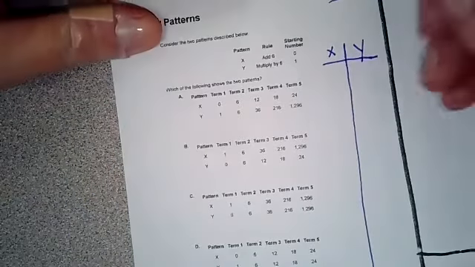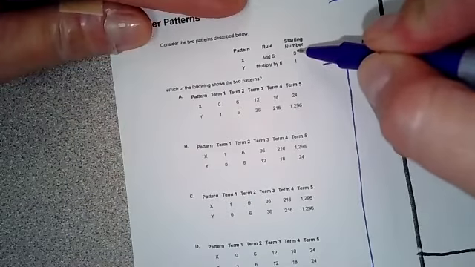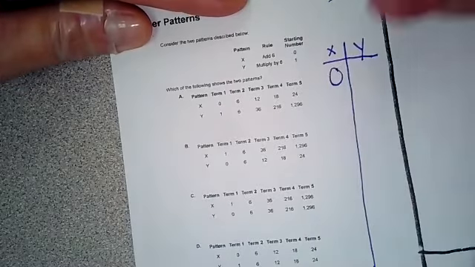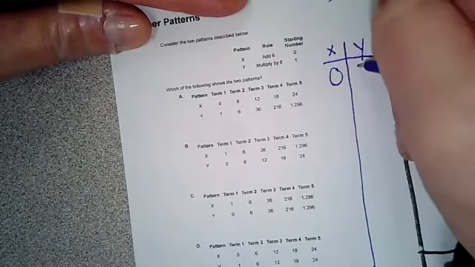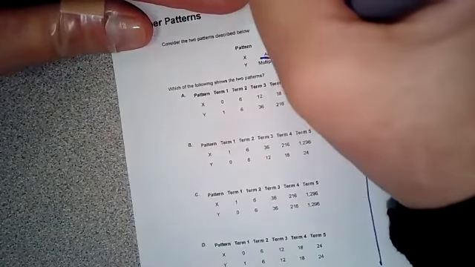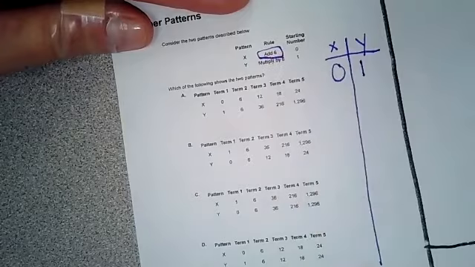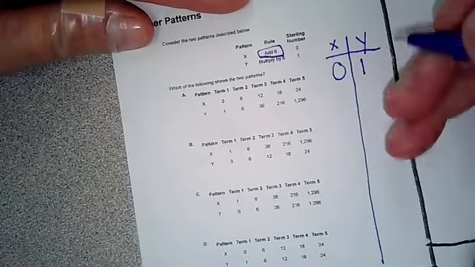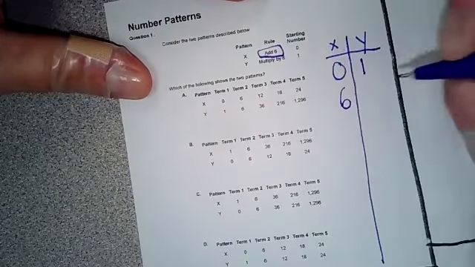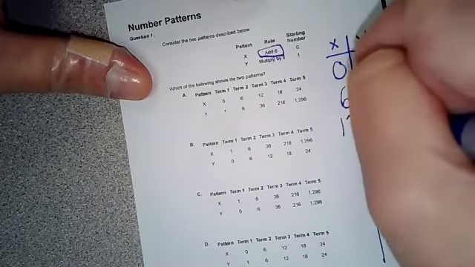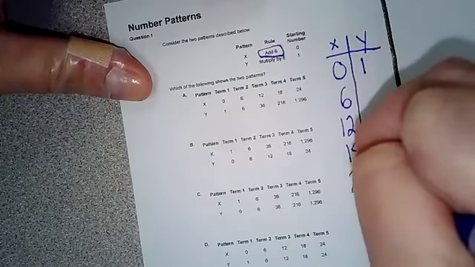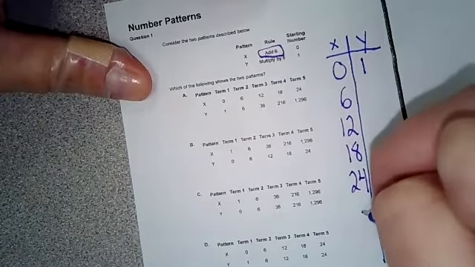All right, so what you have to do is you have a starting number. The starting number for the X is 0. Put that there. Then the starting number for the Y is 1, all right? And now let's follow the rule for the X line. For the X line, the rule is to add 6. So start with 0, go down a term, and add 6. So 0 add 6 is 6. Add 6 again is 12. Add 6 again is 18. Add 6 again is 24. Add 6 again is 30.